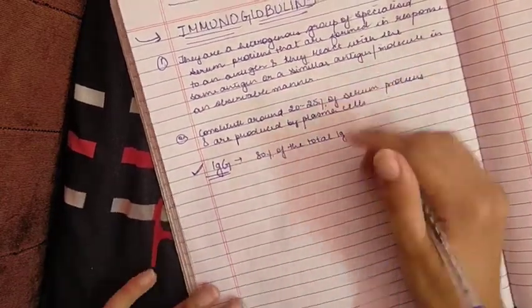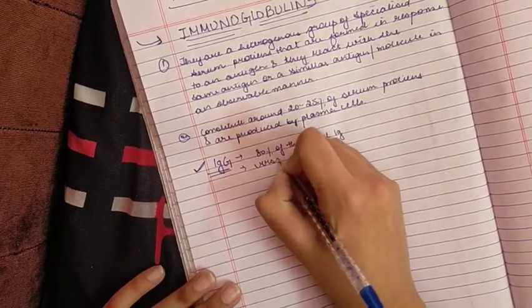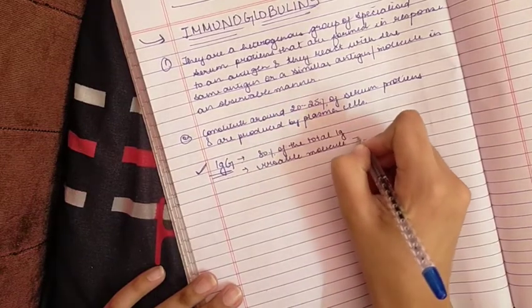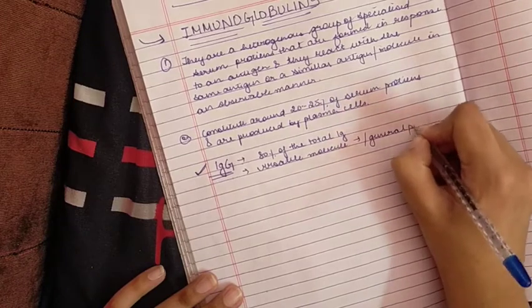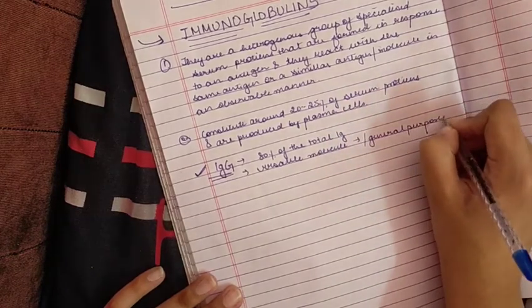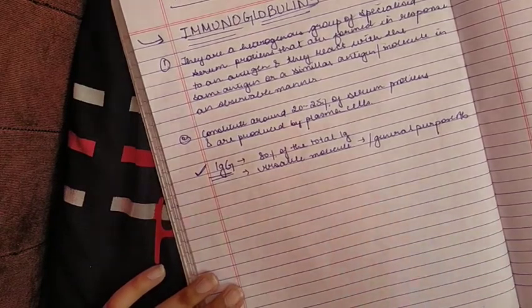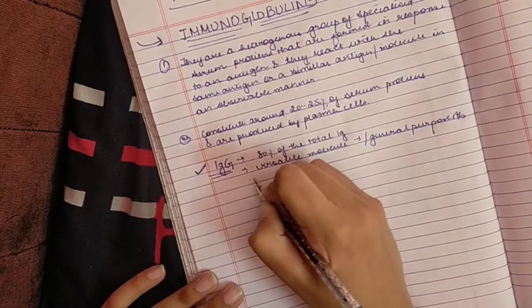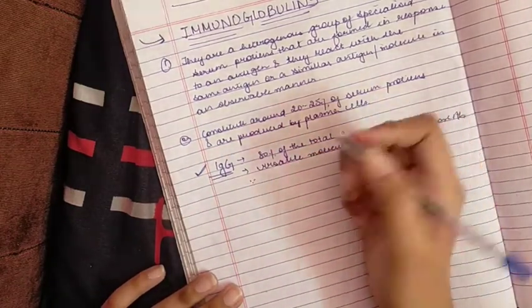It is also referred to as a versatile molecule or a general purpose antibody, because it protects against the diseases or the infections of both blood as well as tissue.